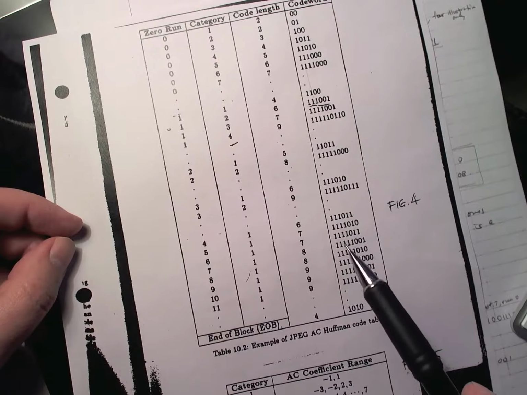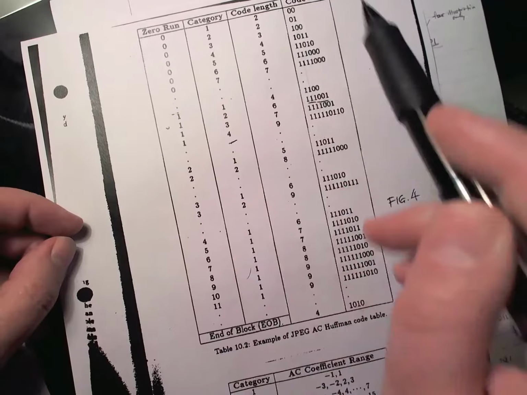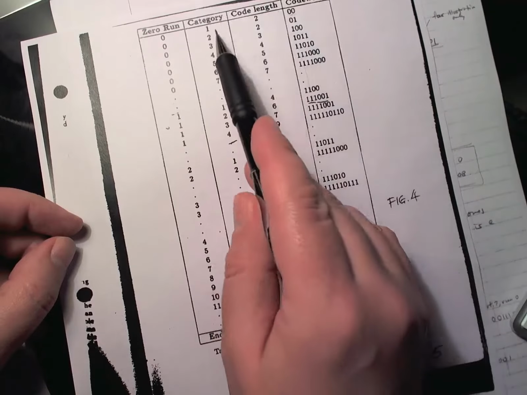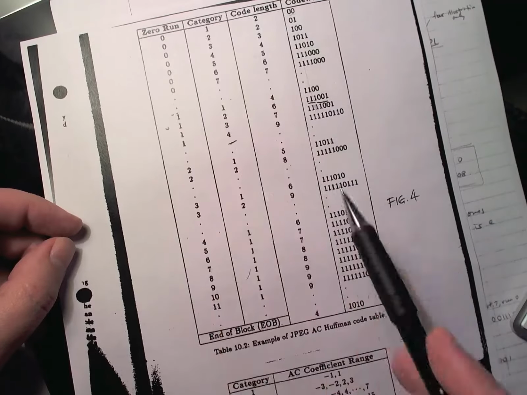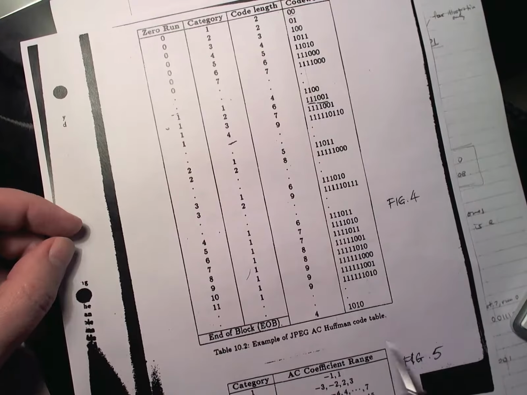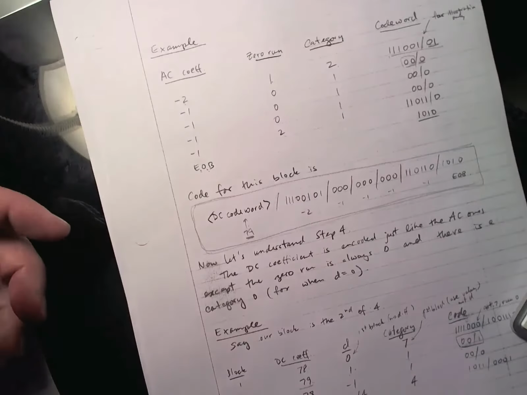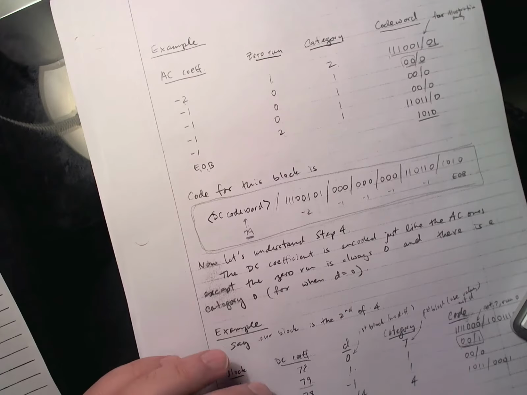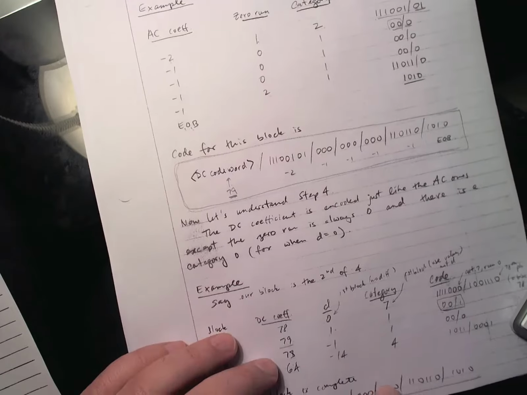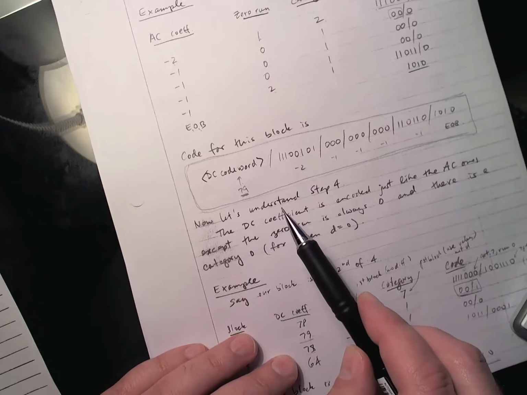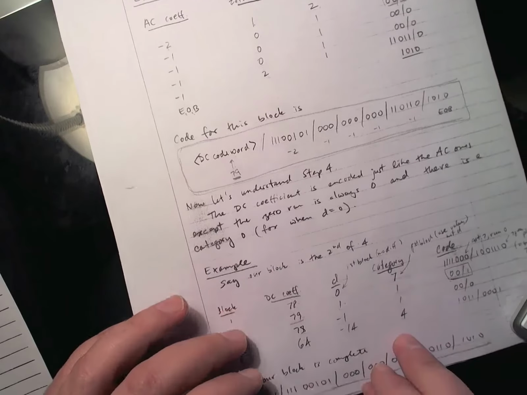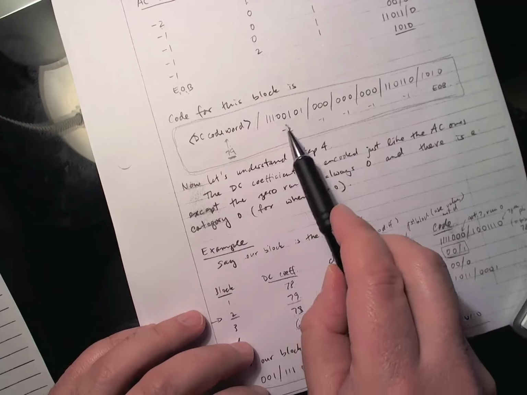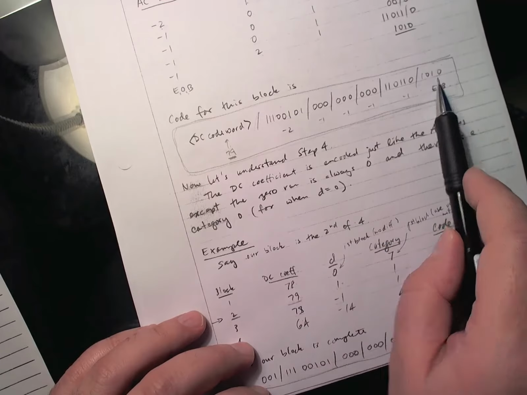So basically, the idea is you use the short codes for things that are very common and the long codes for things that are very uncommon. And if we string all of these together, this code represents all the AC parts.